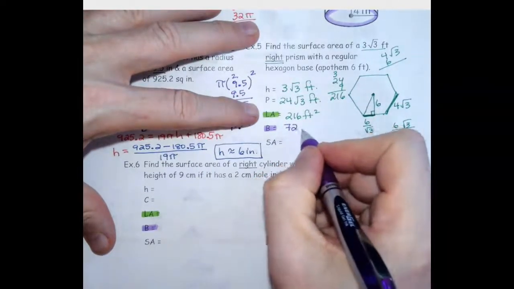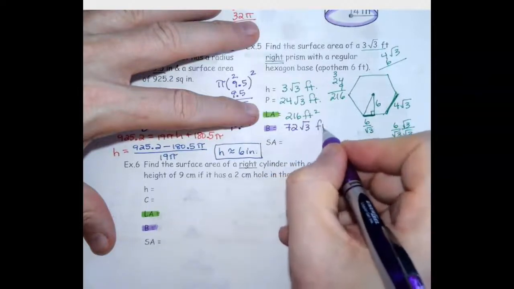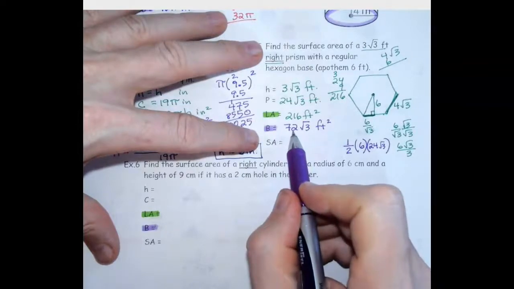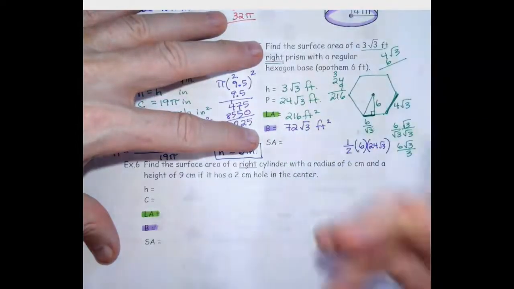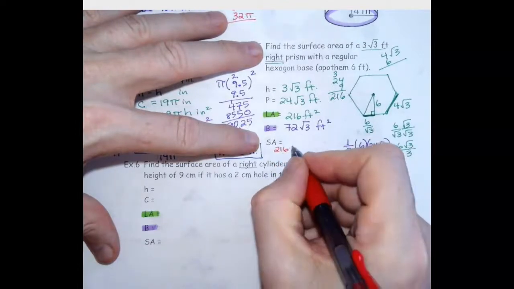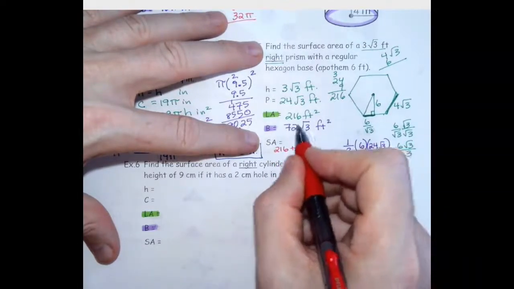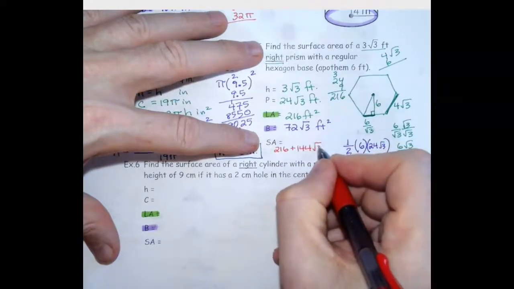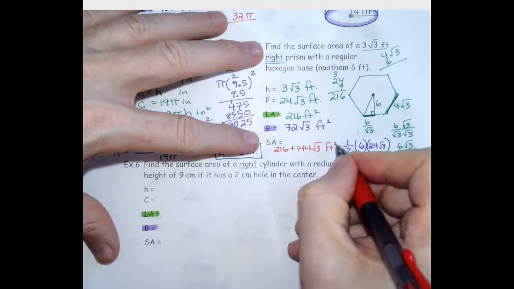So one of the bases is 72 radical 3 feet squared, and we have 2 of those. So we're almost done here. So that's going to be 216 plus, we have 2 bases, so we have 144 root 3 feet squared.